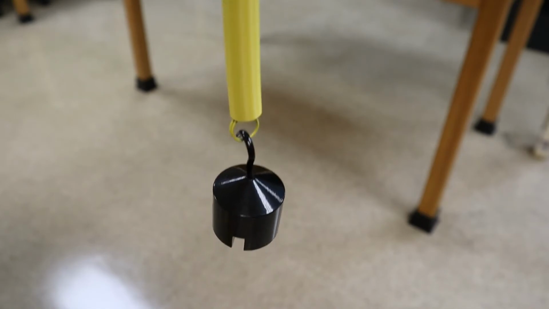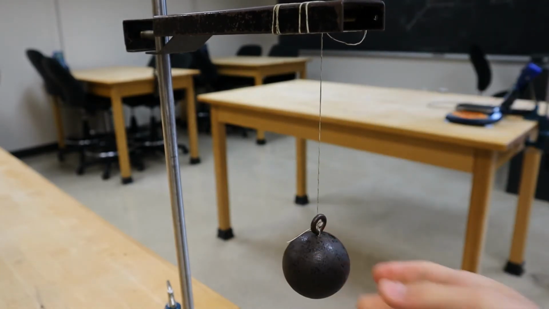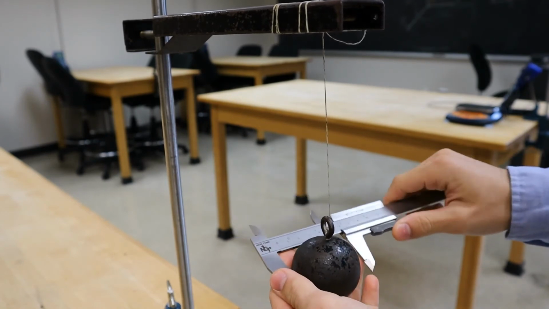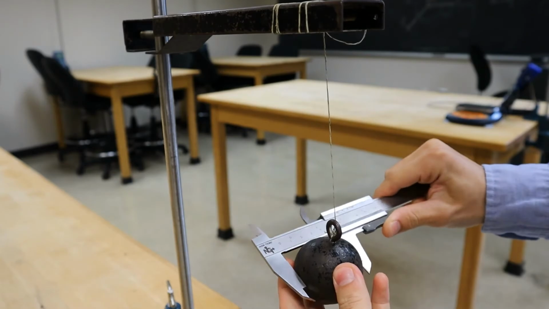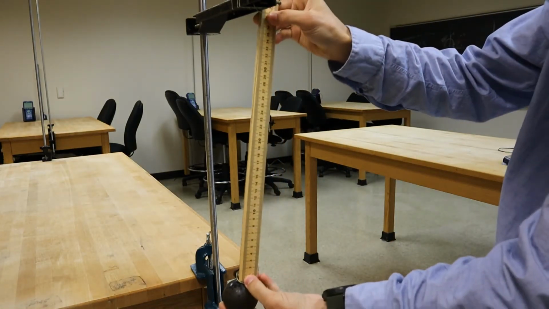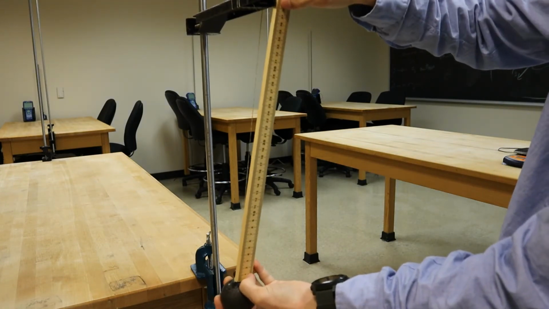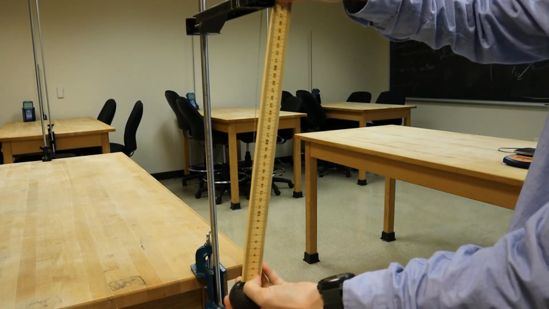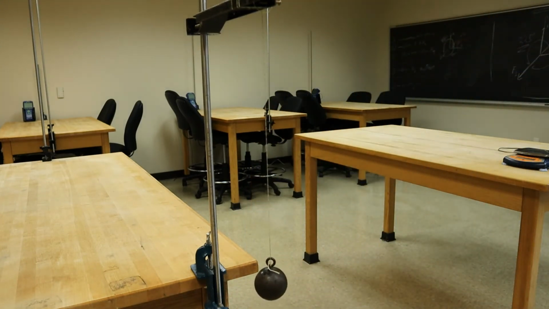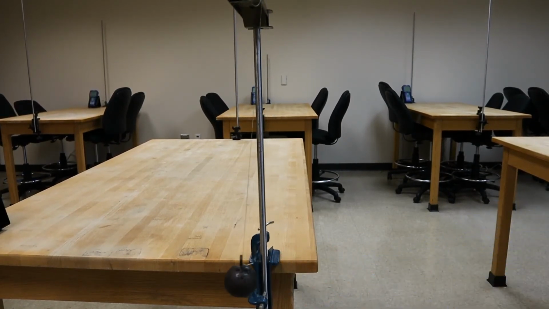To utilize the pendulum in this third procedure, we'll unwind some length of string from the hanger and measure the diameter of the hanging mass using the vernier caliper. The length of the string should also be measured from the top of the pendulum hanger to the top of the ball. The total length of the pendulum will then be the length of the string plus the diameter of the hanging ball. The pendulum may be started by slightly raising the height of the ball and then releasing it.